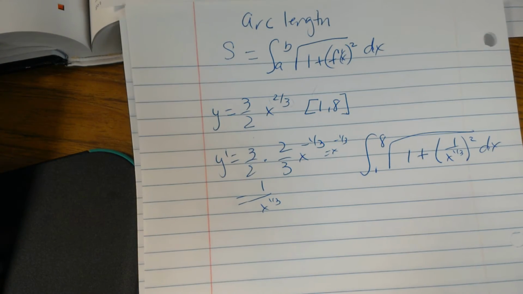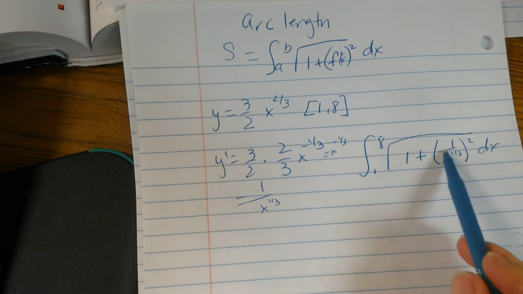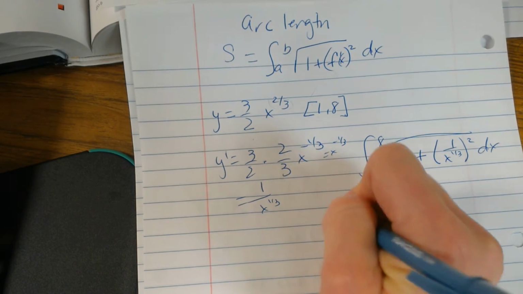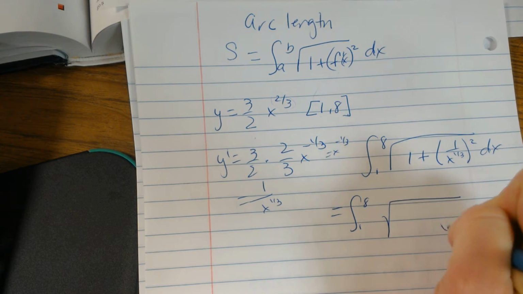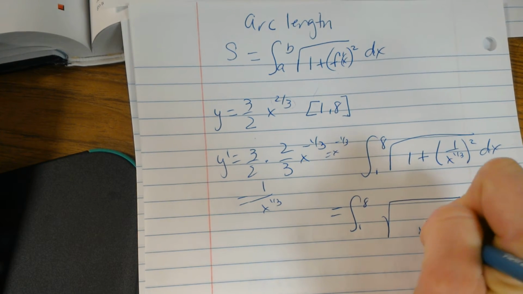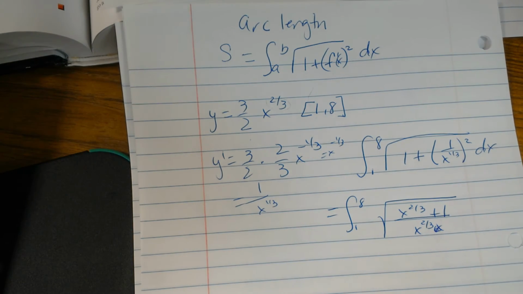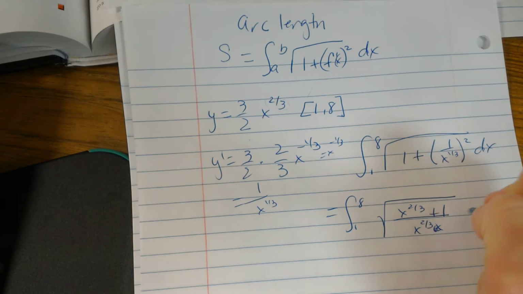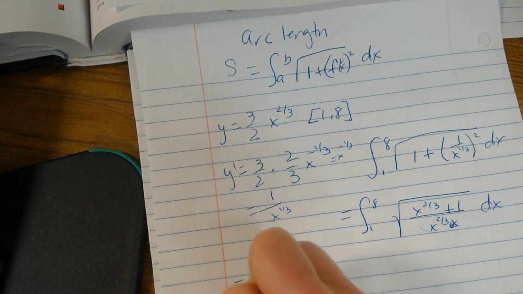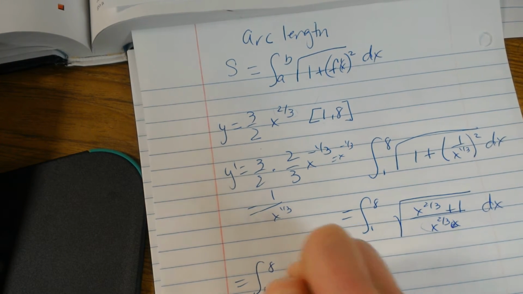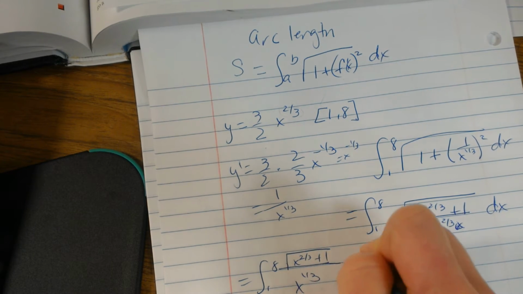Alright, so let's try to simplify this. This is x to the 2/3 down here, so let's add those together. So I would have x to the 2/3 plus 1, just using a little bit of algebra. Now I can take the square root of this piece, and I get x to the 1/3. On top, I've got the square root of x to the 2/3 plus 1. All right.